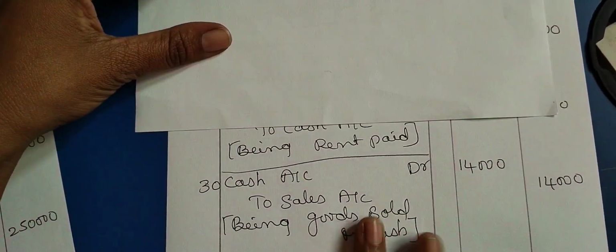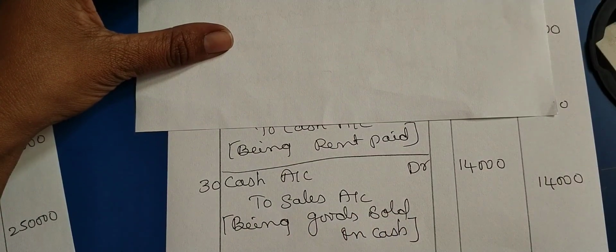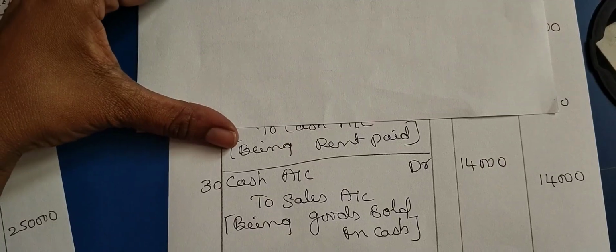Being goods sold on cash or cash sales. Cash account debtor to sales account, being goods sold on cash. So we have passed all the entries.